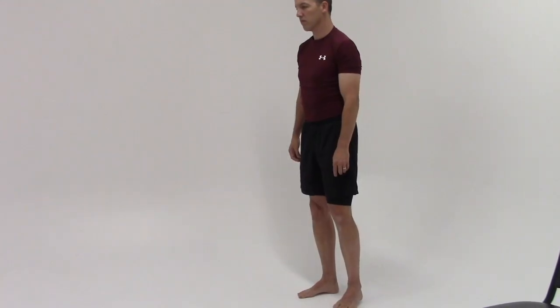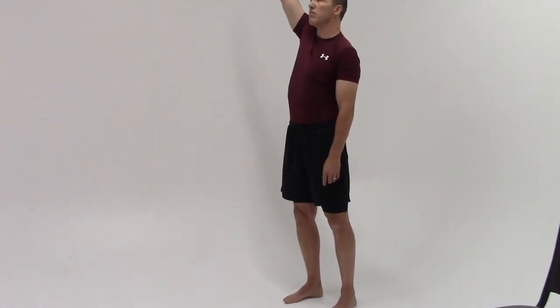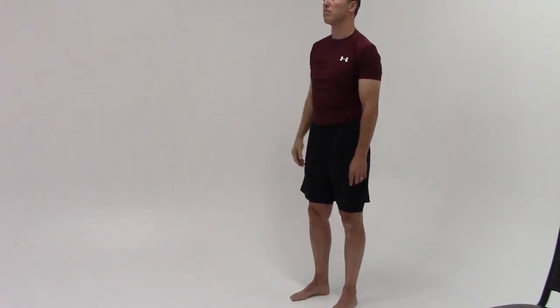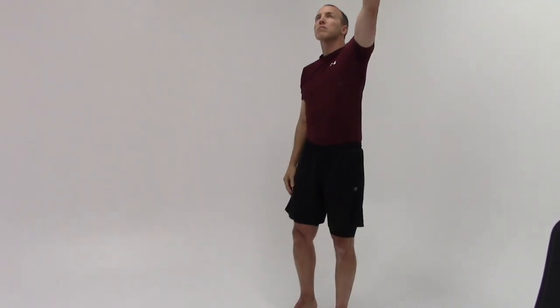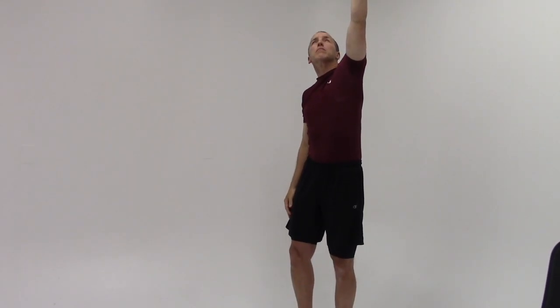Reach your right arm up overhead, lengthening your waist, and then bring the arm back down. And now bring the left arm up, reaching up towards the ceiling, weight shifting over to the left leg to do this, lengthening through the left waist and rib cage and shoulder, and then bring the arm back down.